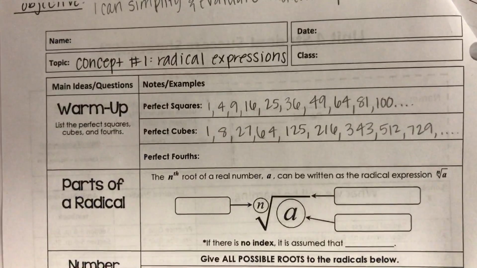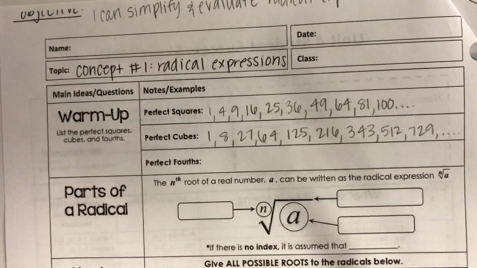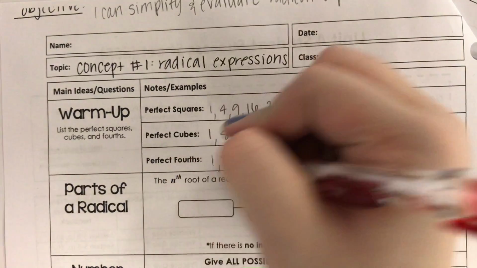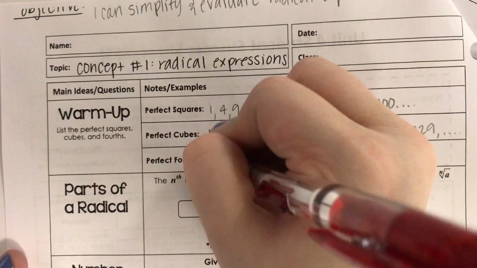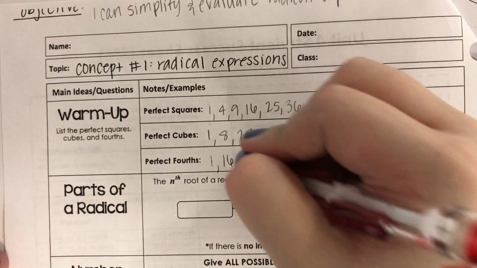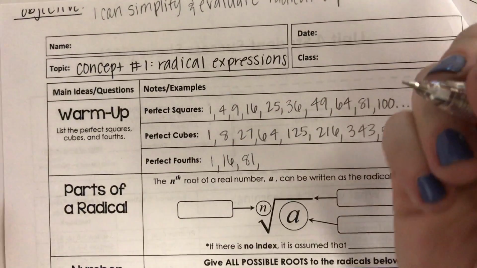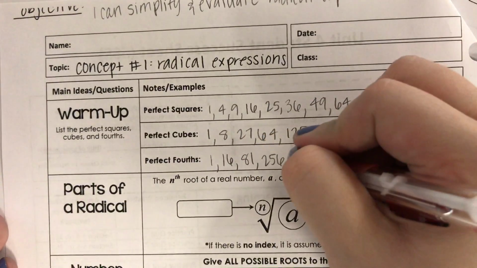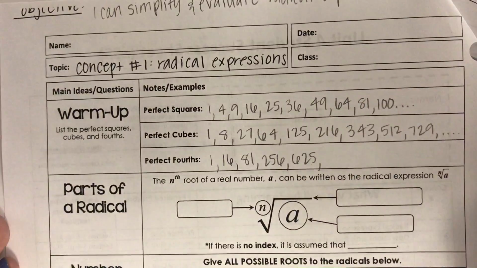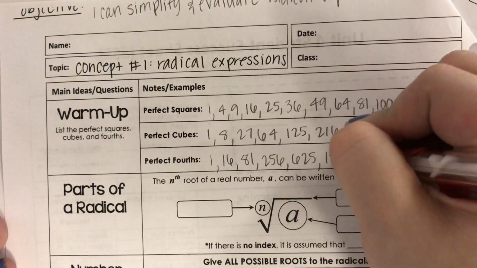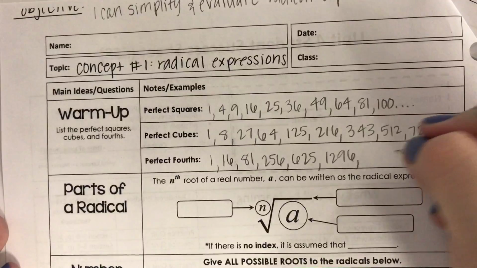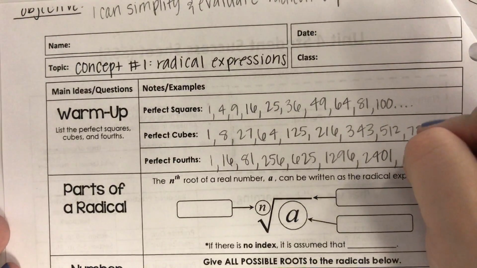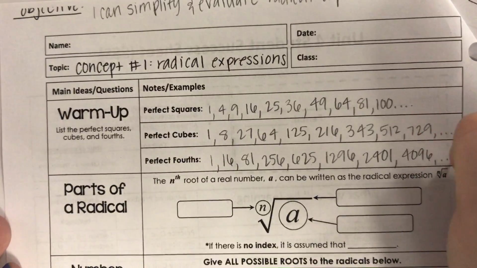Okay, perfect fourths, you guessed it, numbers times themselves 4 times. So we have 1 times 1 times 1 times 1 is 1, 2 times 2 times 2 times 2 is 16, 3 to the 4th is 81, 4 to the 4th is 256, 5 is 625. These get really big really fast. 1296 for 6, 2401 for 7, 4096 for 8, and we'll stop there. I don't think we'll get any numbers bigger than that.